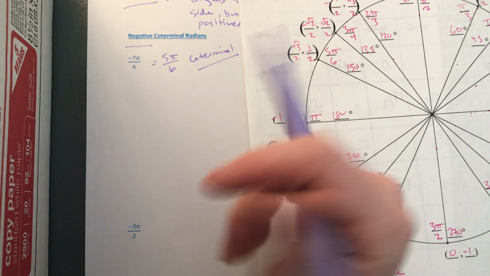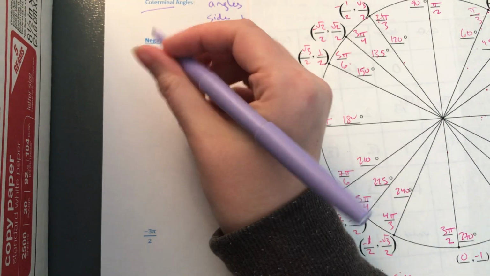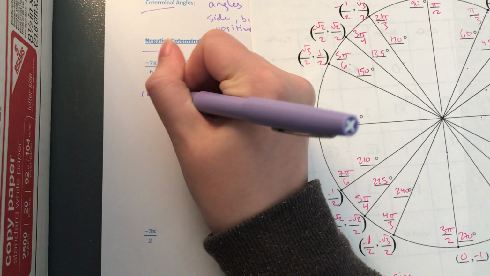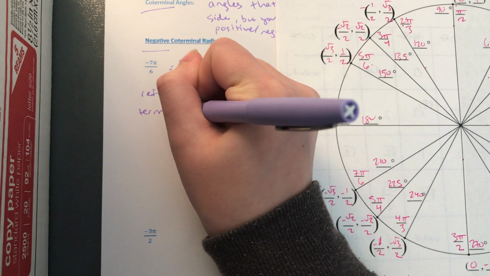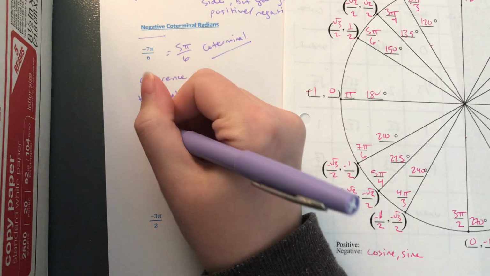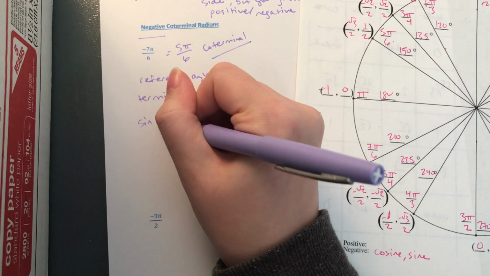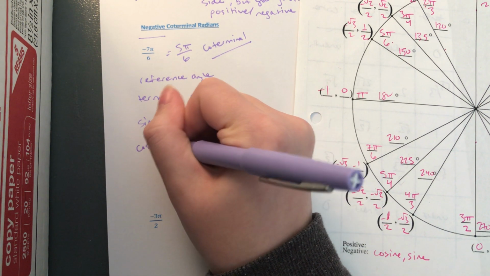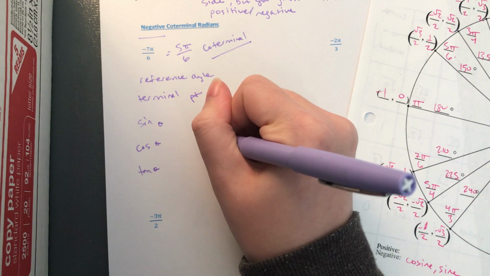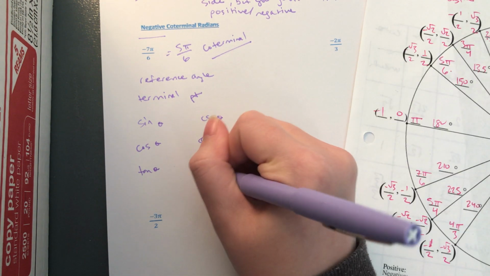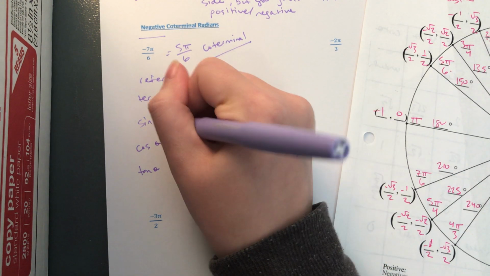So then I'm going to label: what's the reference angle, terminal point, and then sine. I'm just going to use thetas. Sine theta, cosine theta, tangent theta, cosecant theta, secant theta, and cotangent theta.